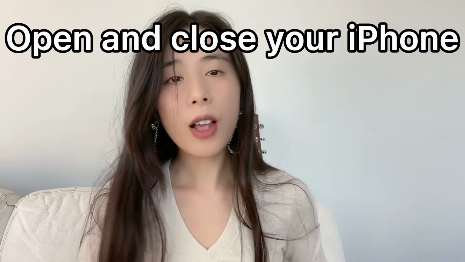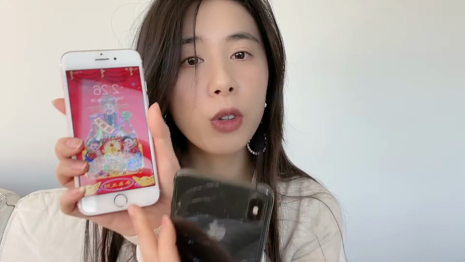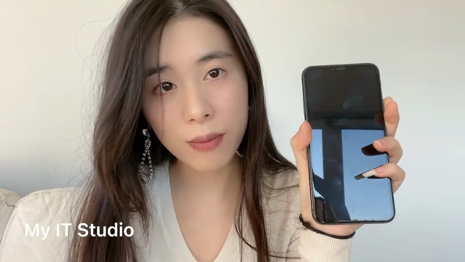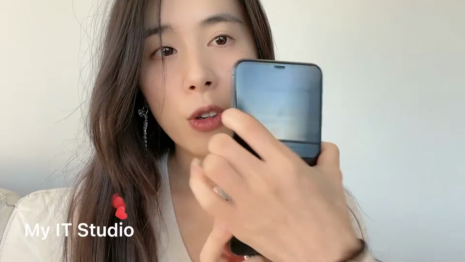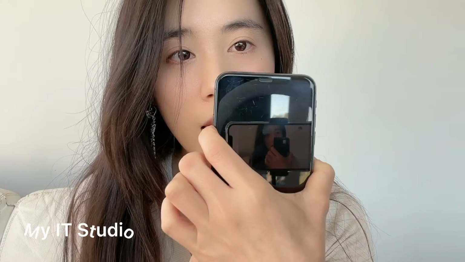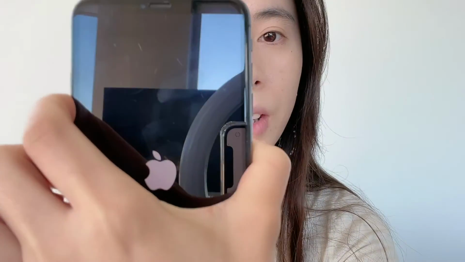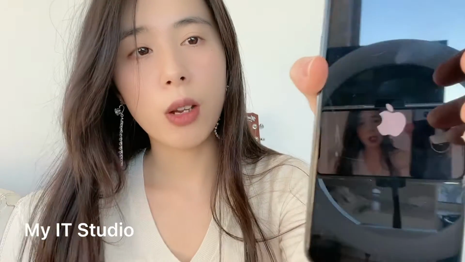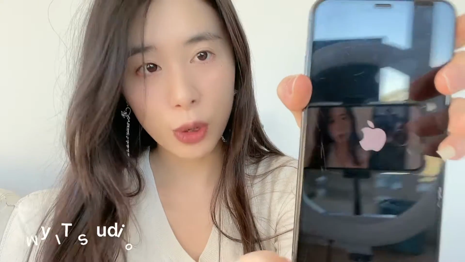The first thing: how to turn on your iPhone. We have two types of iPhone. The old one has a home button, and the new one does not have a home button. But the same, to turn it on, just push this power button for 5 seconds, and then you will see this white icon appear. Just wait about 10 seconds, and your phone will turn on. Here you are, your phone is on.